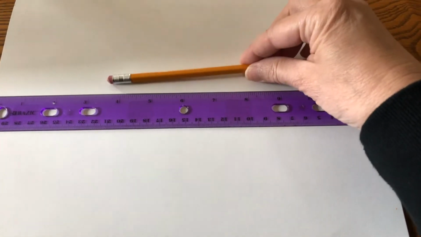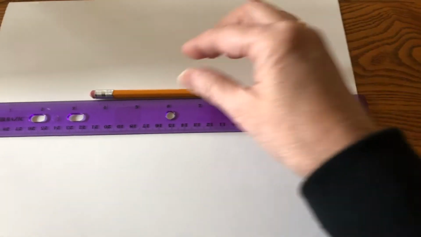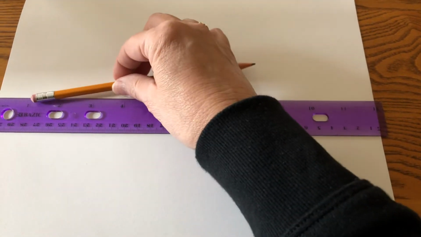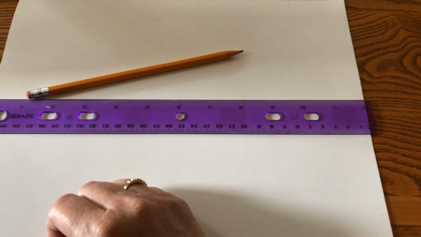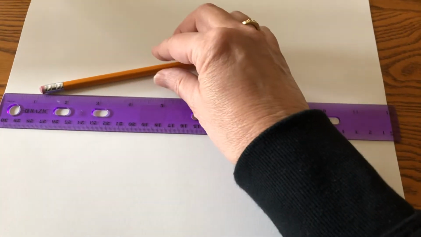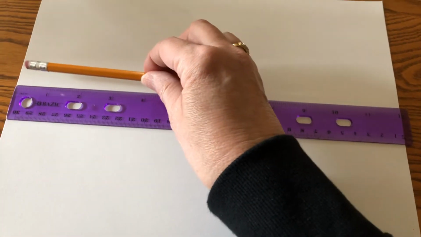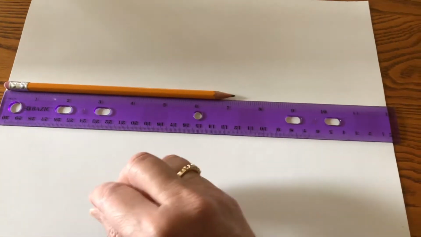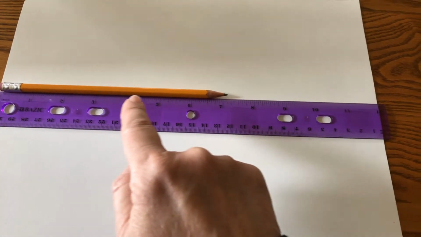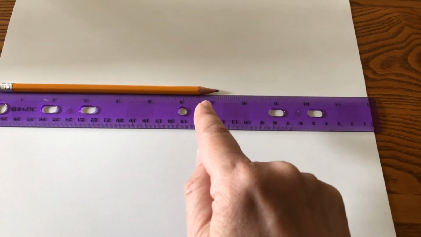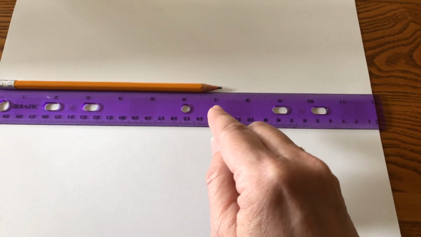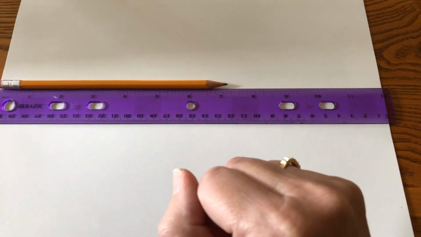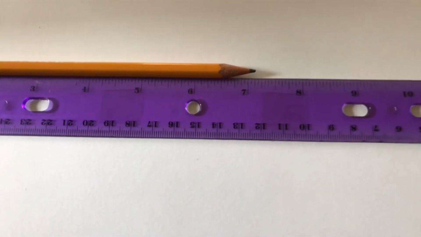Now, do you think I'm going to put it right here to measure? Am I going to put it over here with some of it down and some of it up? No, if I want to have the true measurement, I'm going to line up right at the 0 as carefully as I can and make sure that it's right across the top of my ruler on the inches side, and I can see that it is 7 inches.